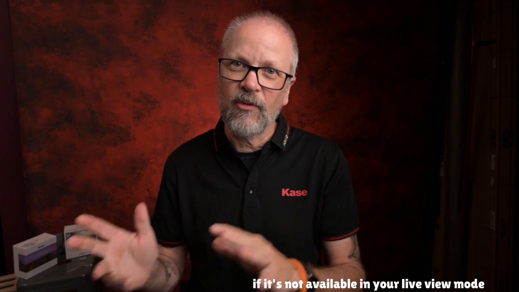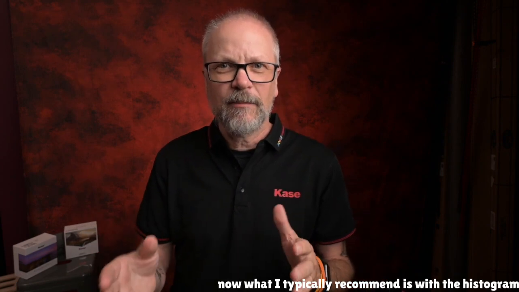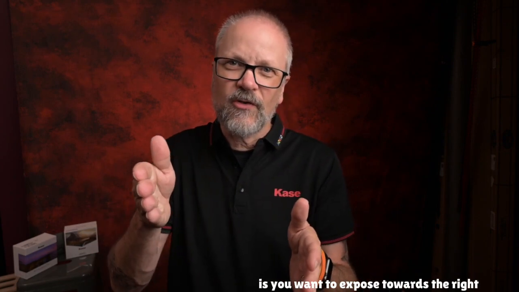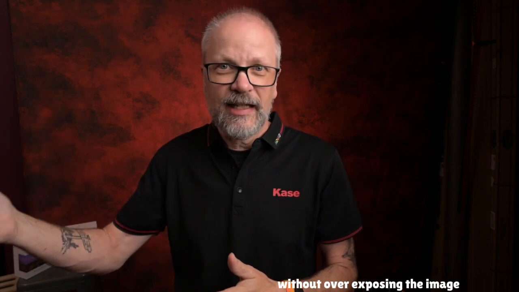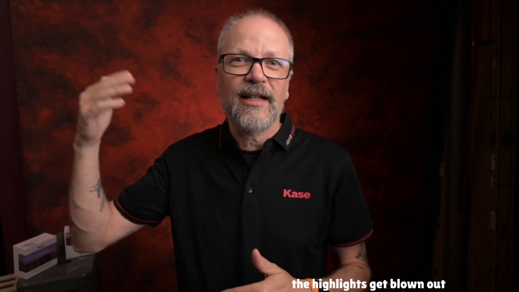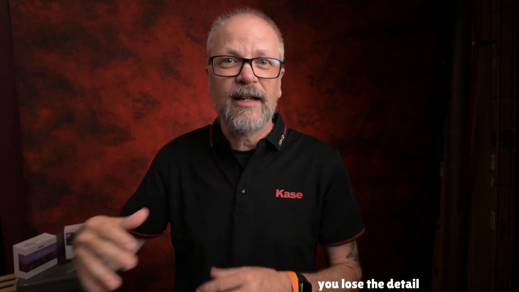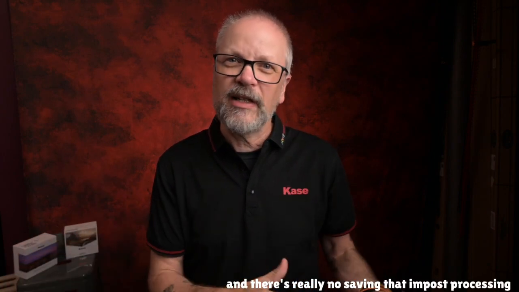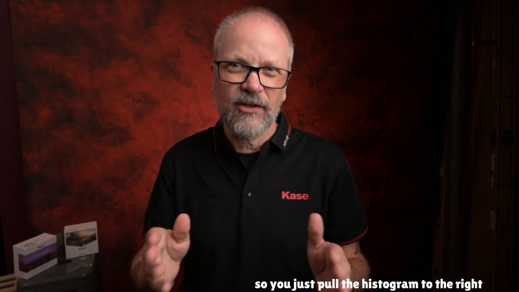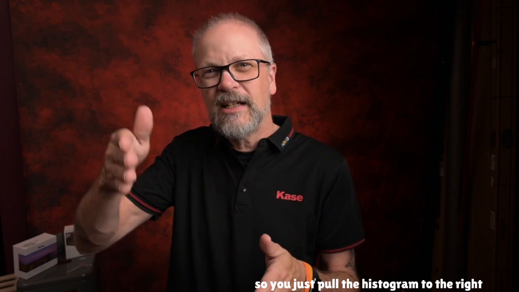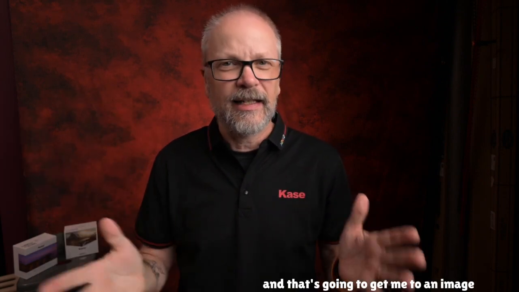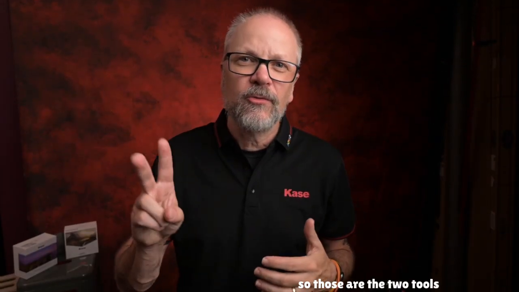A little easier in live view mode, but you're not out of luck if it's not available in your live view mode. Now, what I typically recommend with the histogram is you want to expose towards the right without overexposing the image. If you overexpose the image, the highlights get blown out, you lose the detail, the camera didn't capture any detail, and there's really no saving that in post-processing. So usually I pull the histogram to the right without blowing out the highlights, and that's going to get me to an image that's very workable in post-processing. So those are the two tools.